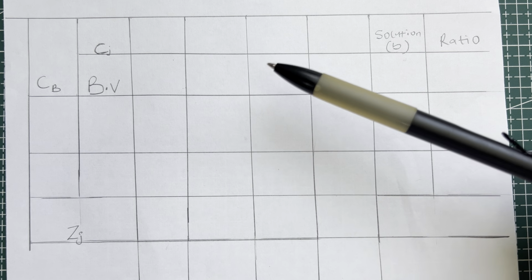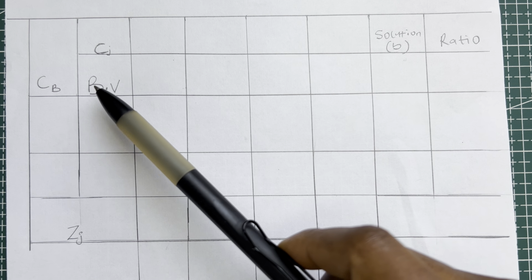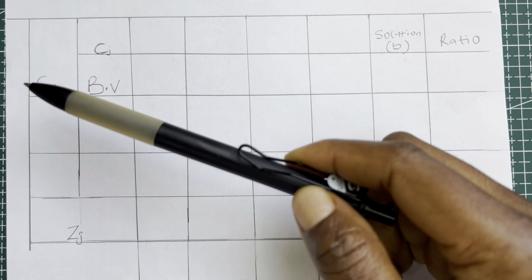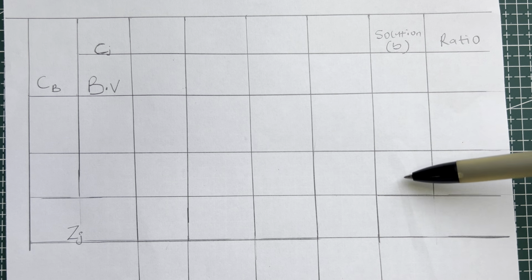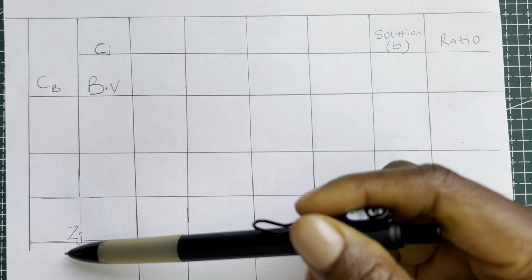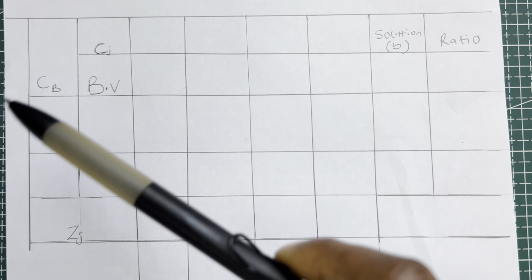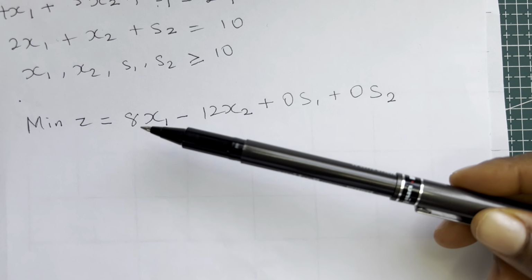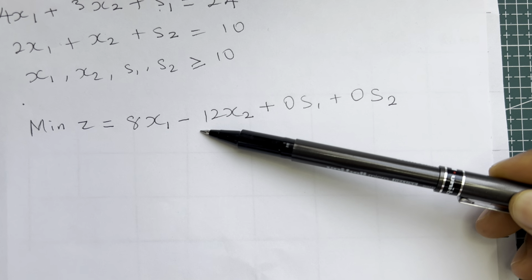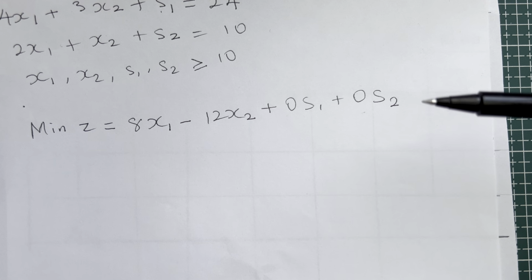From our table here, we have our Cj, which is the coefficient of the objective variables. We have our basic variable here. We have our Cb, and we also have the solution and the ratio. Our Cj will be the coefficients of the objective function. So from here, we have our objective function to be 8, minus 12, 0, and 0. So we are going to represent that on the table.